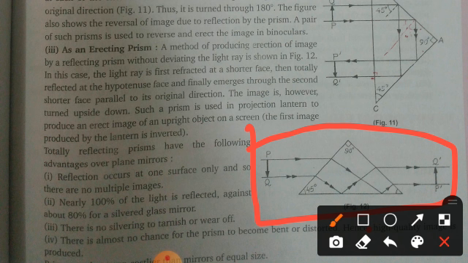In this case, the light ray is first refracted at a shorter face, then totally reflected at the hypotenuse face, and finally emerges through the second shorter face parallel to its original direction. The image is however turned upside down. Such a prism is used in a projection lantern to produce an erect image of an upside object on a screen. The first image produced by the lantern is inverted.